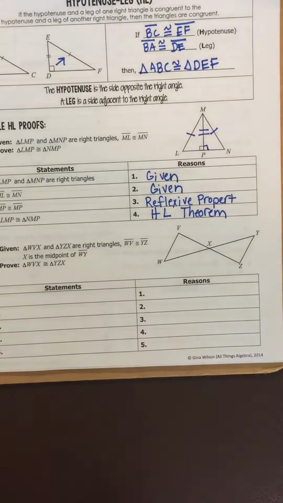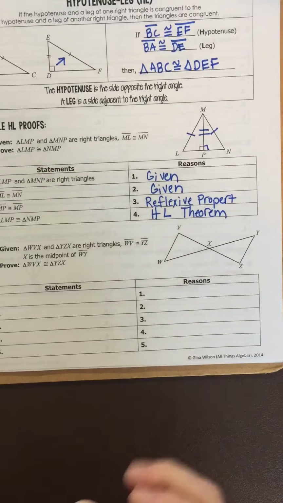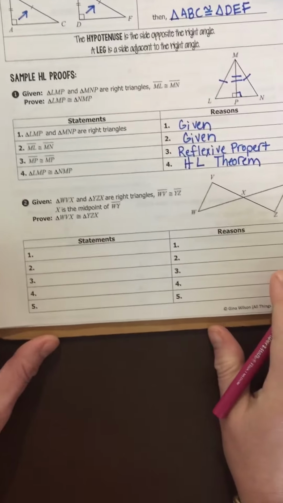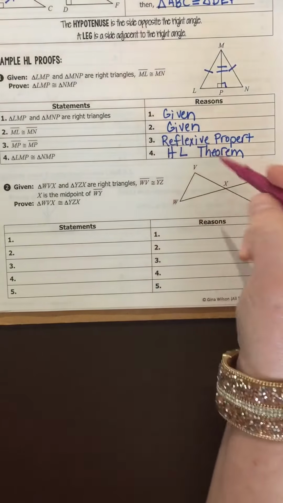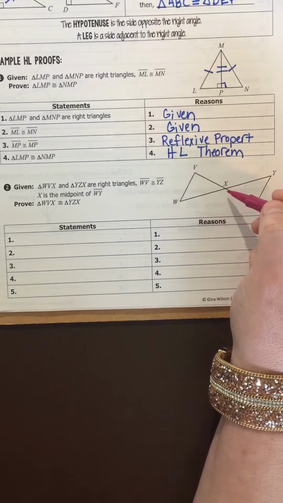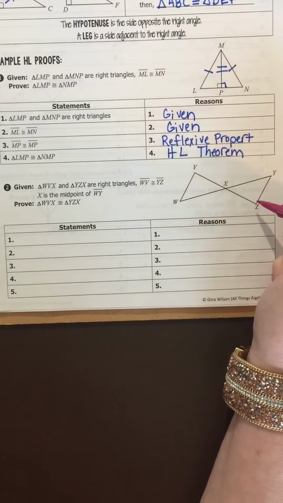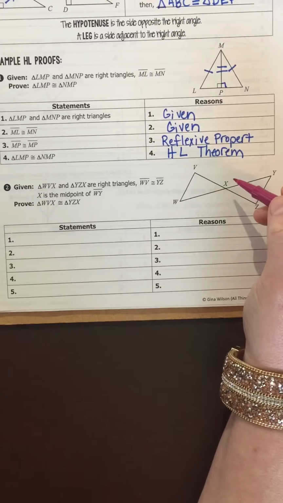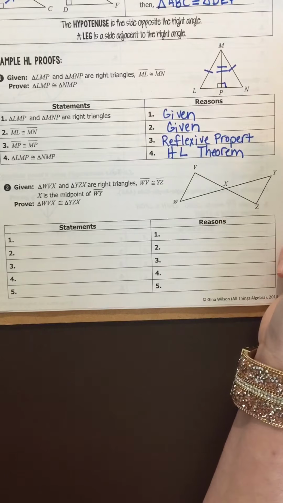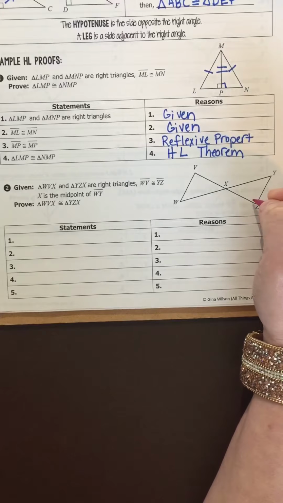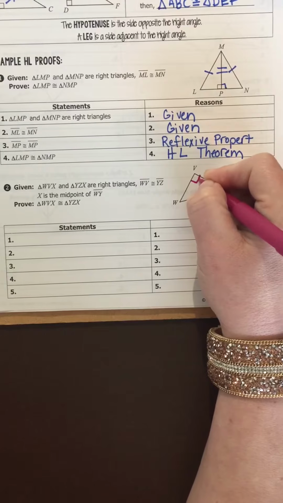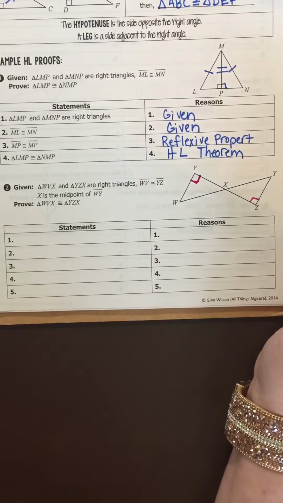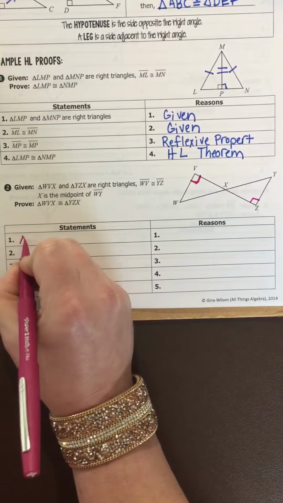All right, let's look at the next one. All right, let me get that lined up. It says given triangle WVX and YZX are right triangles. So I'm gonna go ahead and put this little happy right angle mark there. So let's write that down.